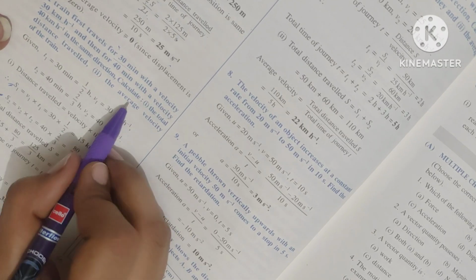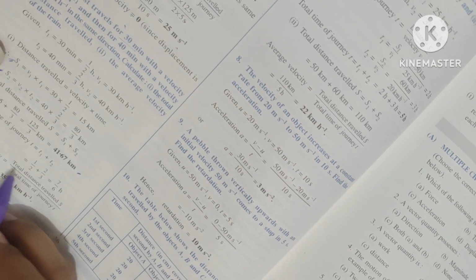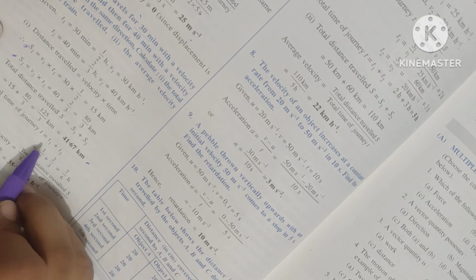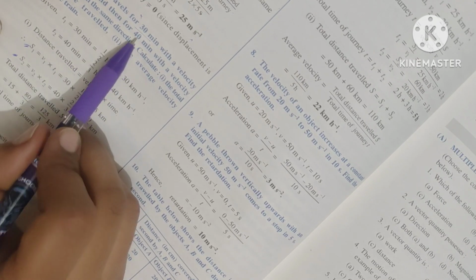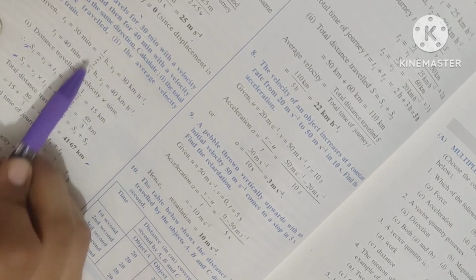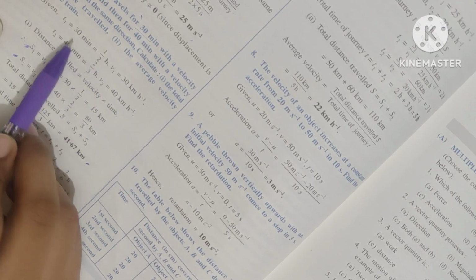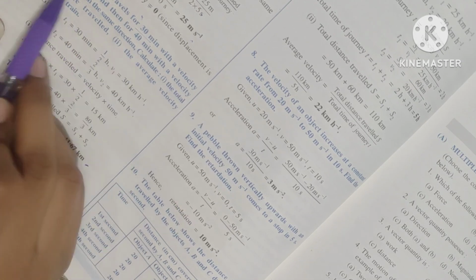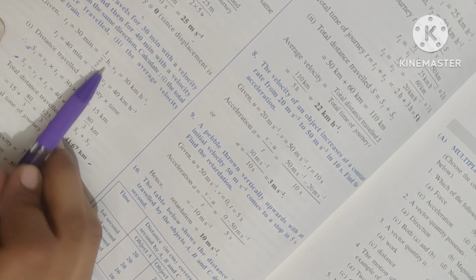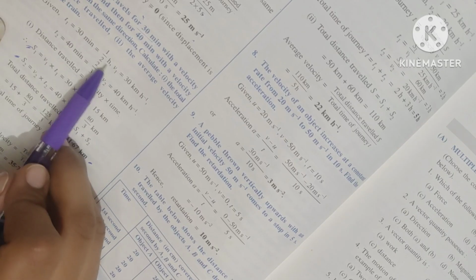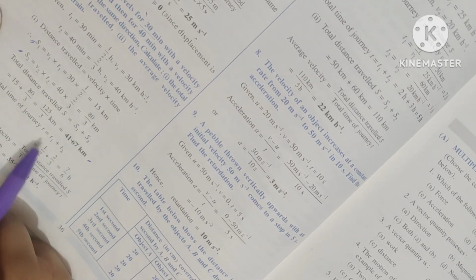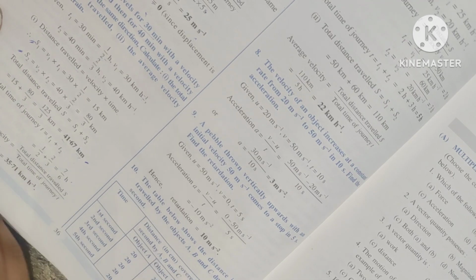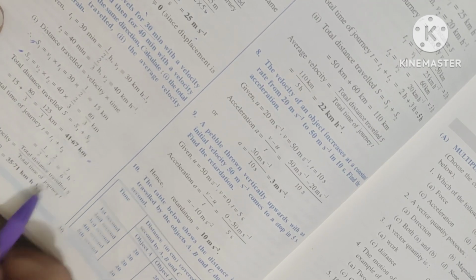Then the average velocity of the train is equal to total distance traveled divided by the total time of the journey. For the total time of the journey, we converted these into per second. That is in minutes already. But as the speed is given in per hour, we converted this minute also into hour, because we need the same units. Then the total time is this and the total distance covered is this, we know. After dividing these two, we will get your answer.